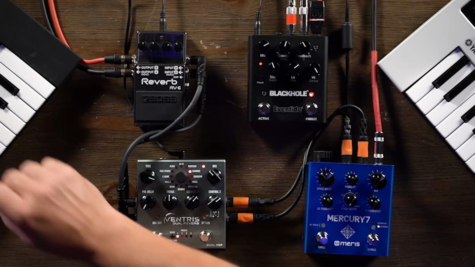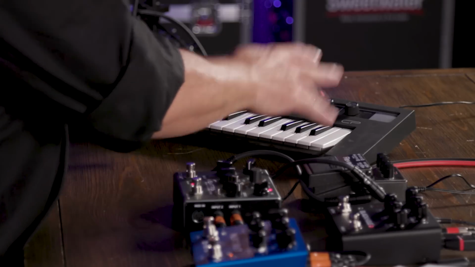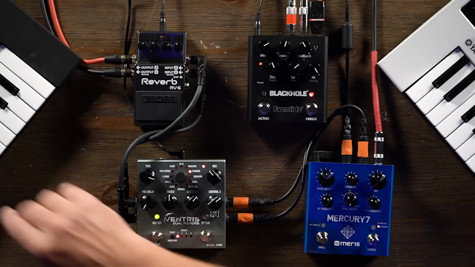So here's dry real quick, and with Shimmer.